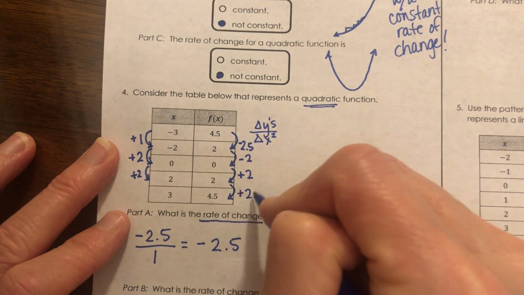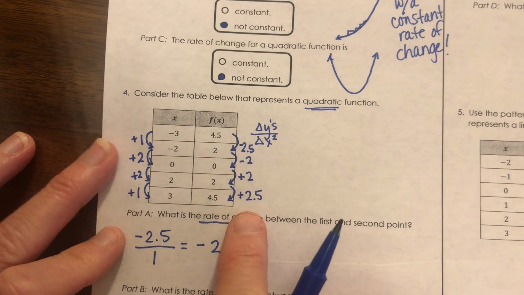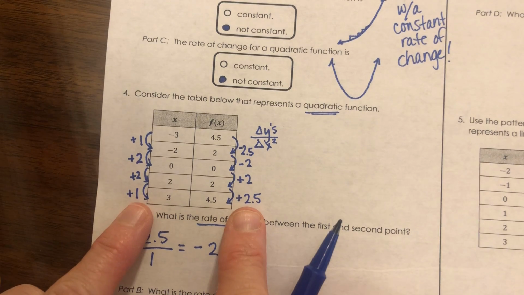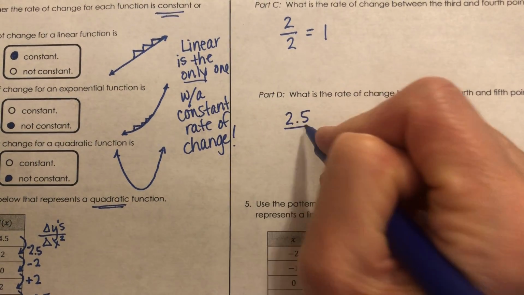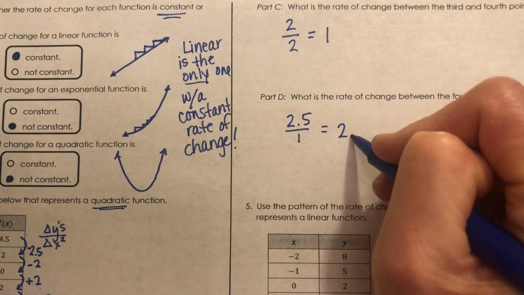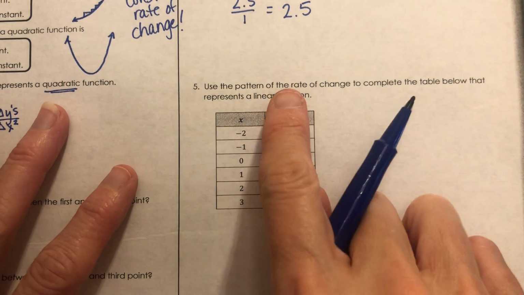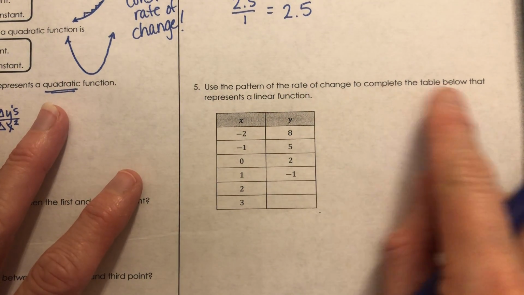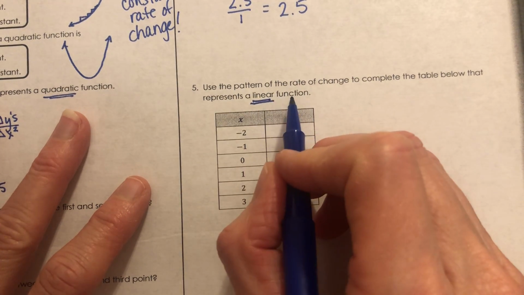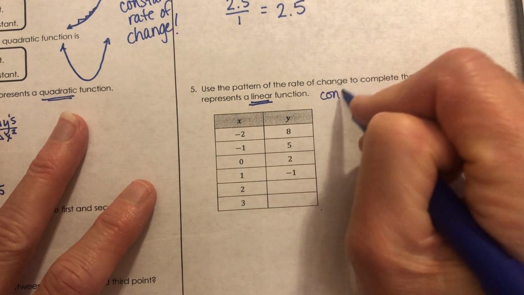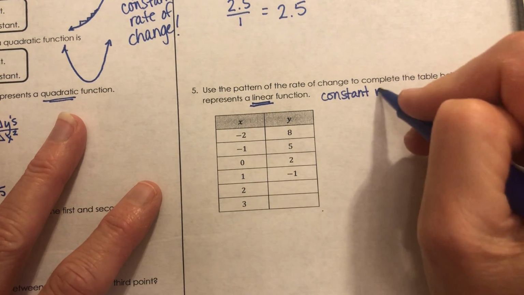All right, so between the fourth and fifth point, which is the last question, from 2 to 4.5 goes up 2.5, and from 2 to 3 is going up 1. So rise over run, or the change in the y's over the change in the x's, is 2.5 over 1, which simplifies to 2.5. All right, use the pattern of the rate of change to complete the table below that represents a linear function. So what are we going to see with a linear function? We're going to see a constant rate of change.